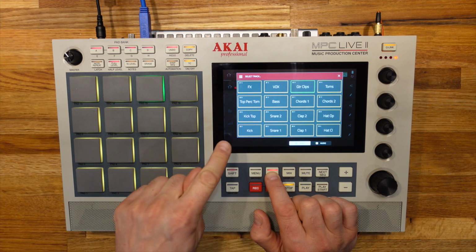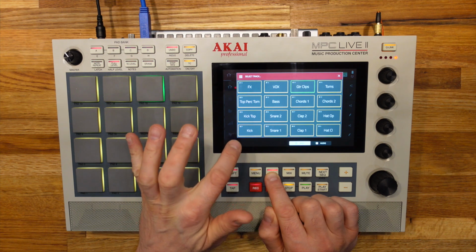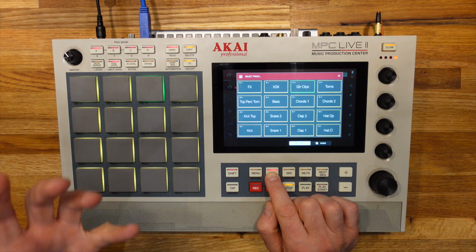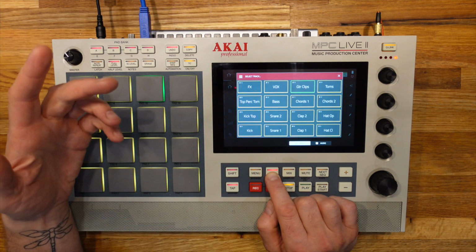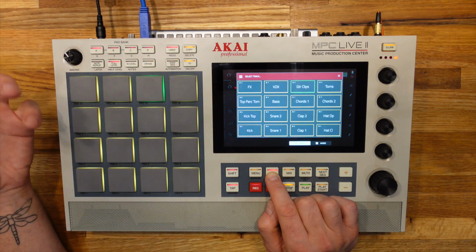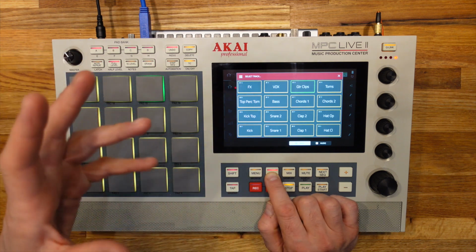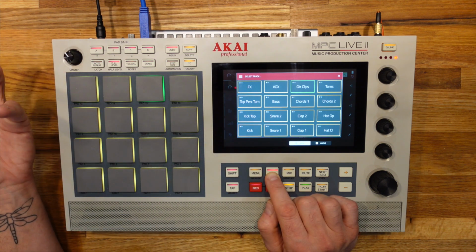Again, all of these are individual drum programs and each one has 16 samples that are instantly accessible. The perks, the effects, the vocals, and the toms are also drum tracks that have 16 samples in there, and you can add all of your own samples as well, so you have access to more.